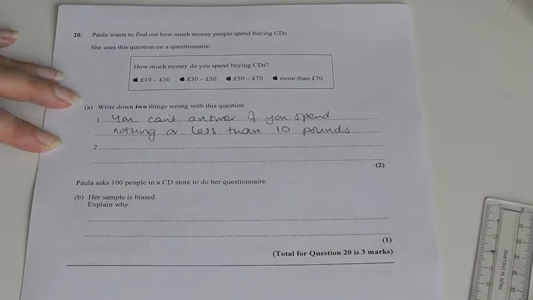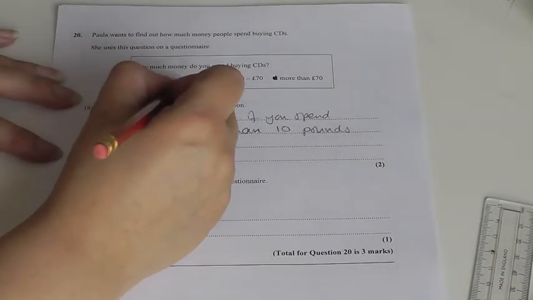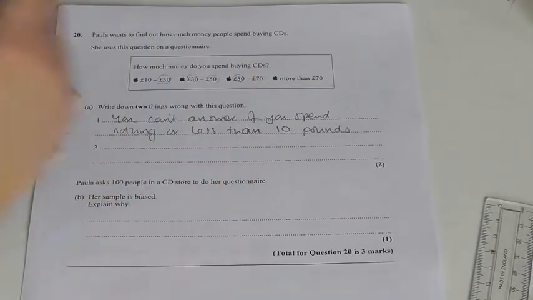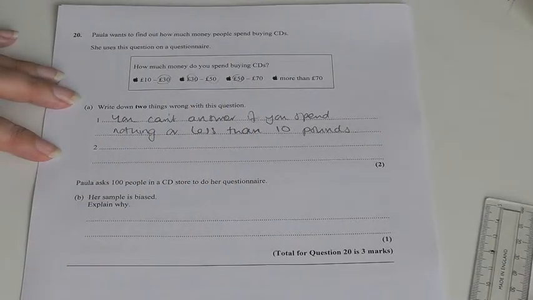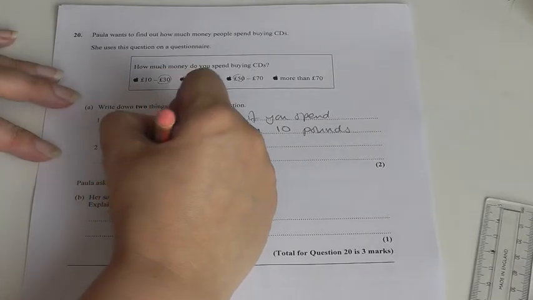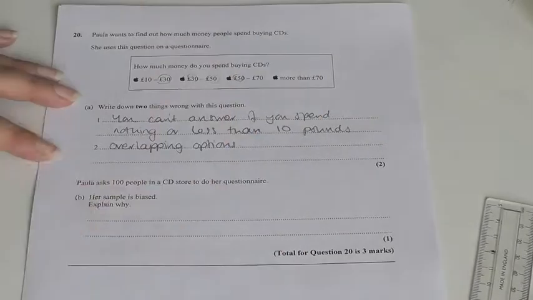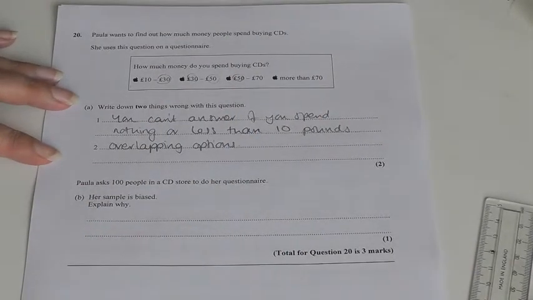The other issue with the question is that you have overlapping options. So 30 appears twice and so does 50. And therefore you wouldn't know which box to put it in. So something saying that the options overlap or that 30 appears twice would also give you a mark.